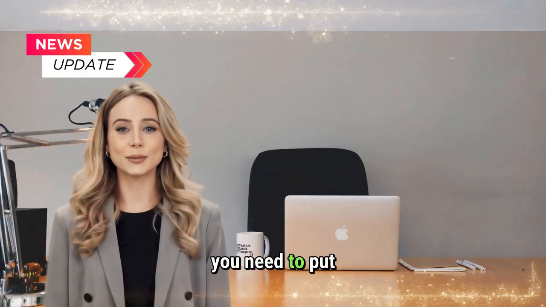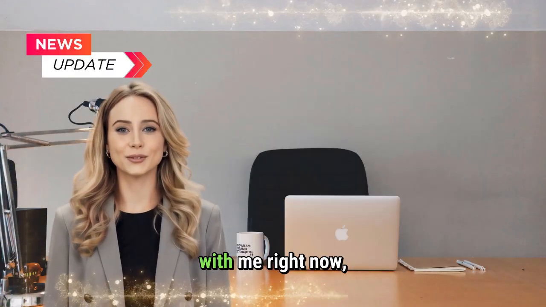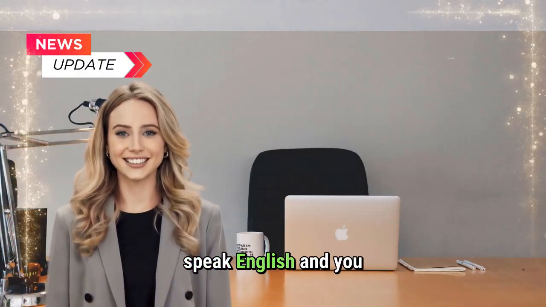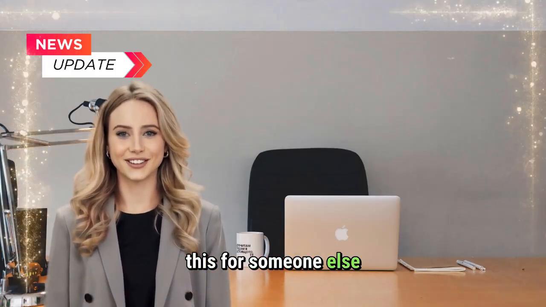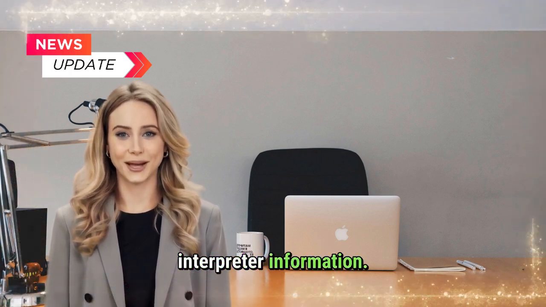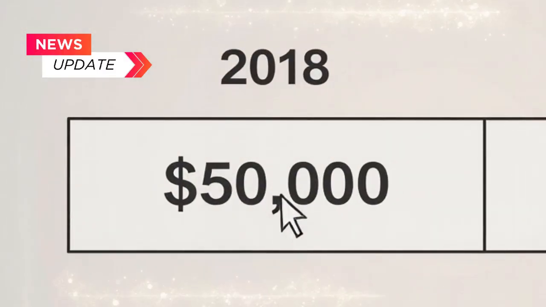So we're getting to the end of this. And in the end, you need to put down if you understand English, and if you've been going through this form with me right now, then I'm assuming that you do. You can read and speak English and you understand it. And if you are not able to understand it, or you completed this for someone else who doesn't speak the language, then you do need to enter this interpreter information. And then, if you're the sponsor, you want to enter your information in this area.